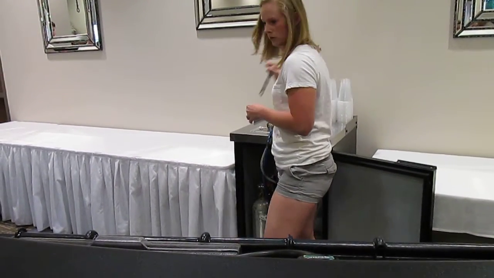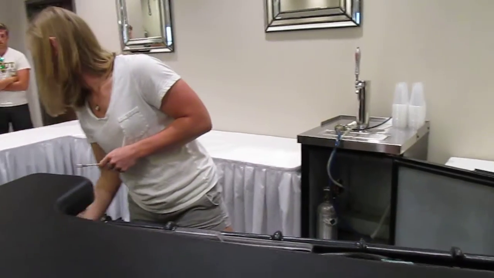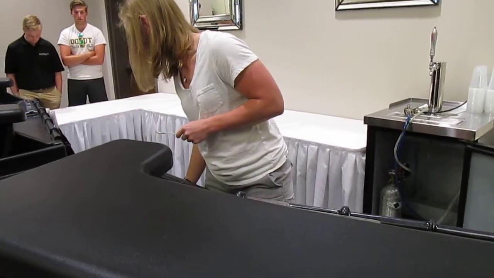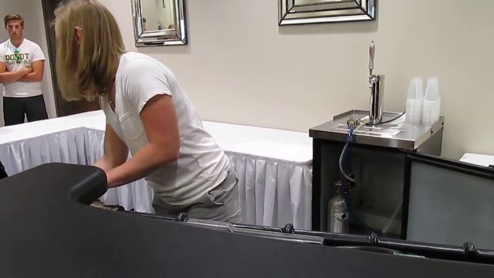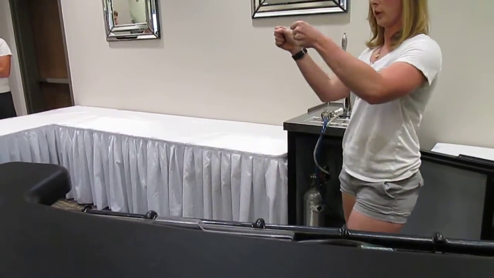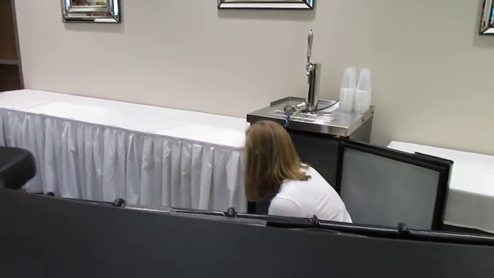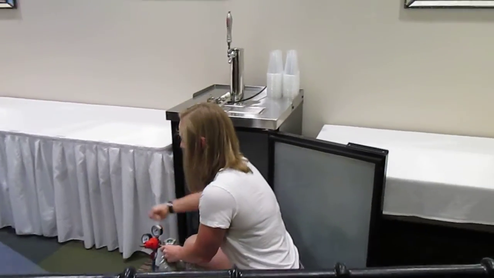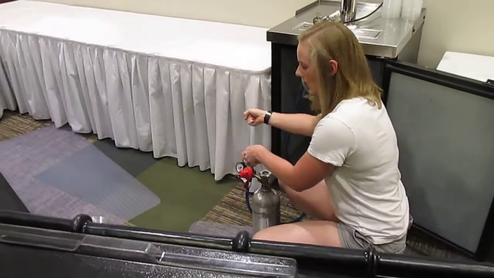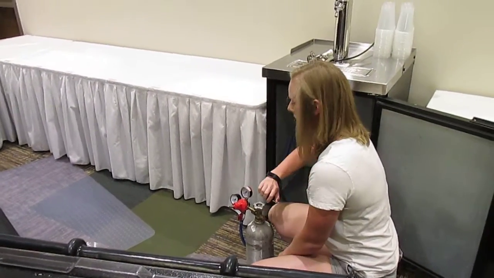Actually, I prefer to use what are they called? The bigger version of pliers. Anyways, there is a pliers that basically opens a little bit further and you can clasp onto this. You have to loosen the nut here, pull your gauge off, replace your tank, and then tighten it up. First thing you do is crank it open.